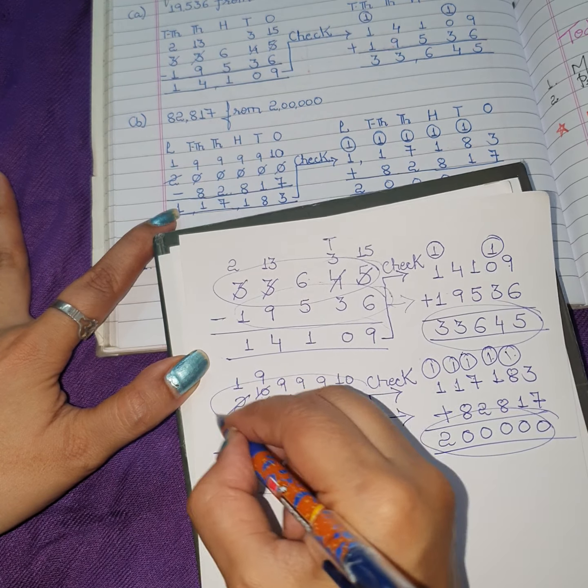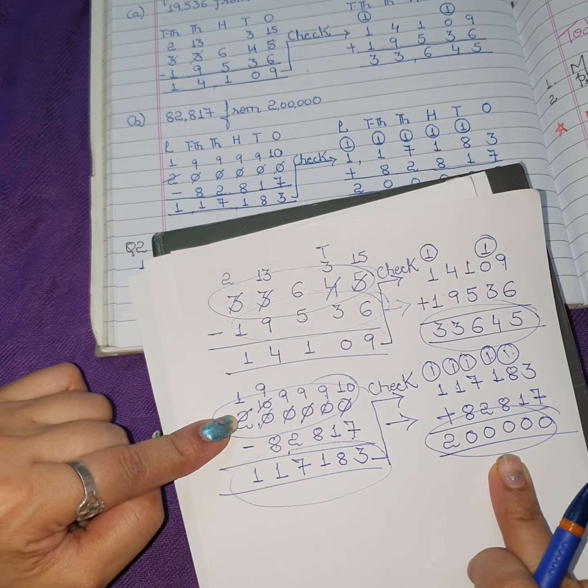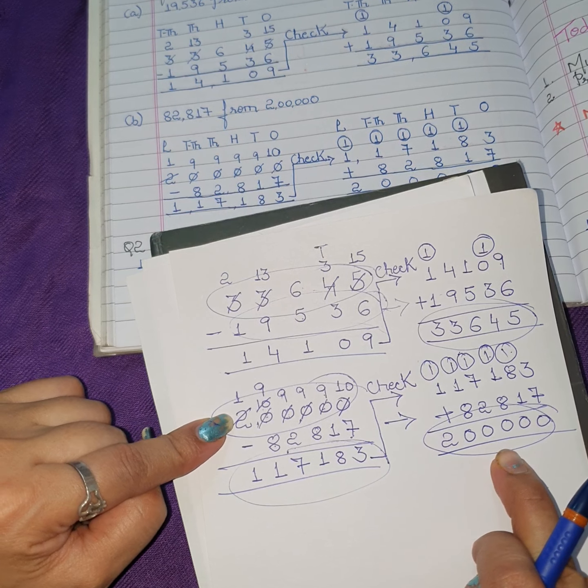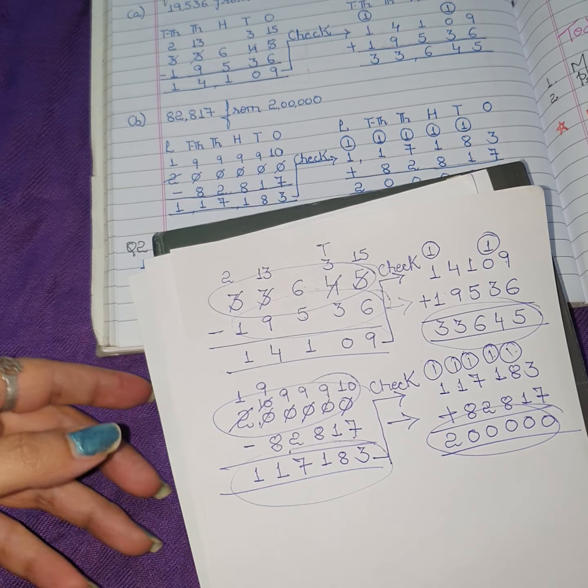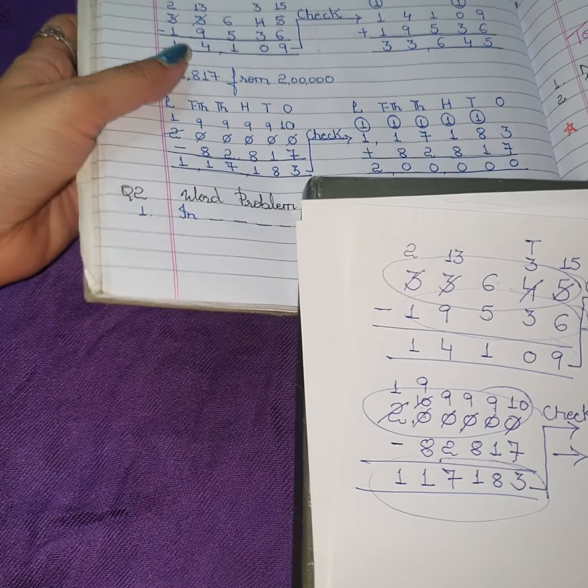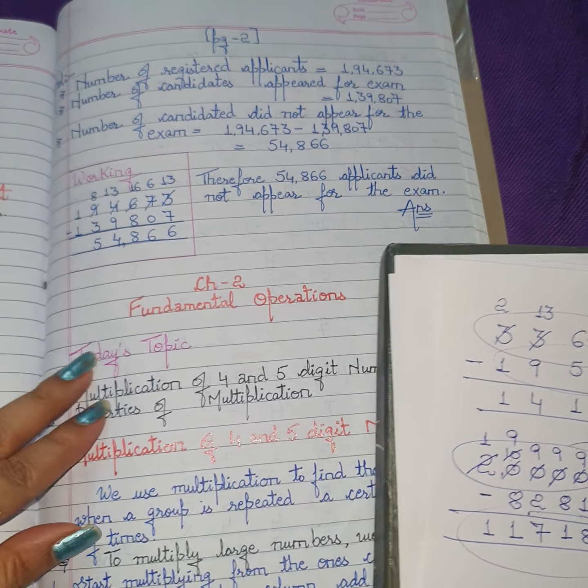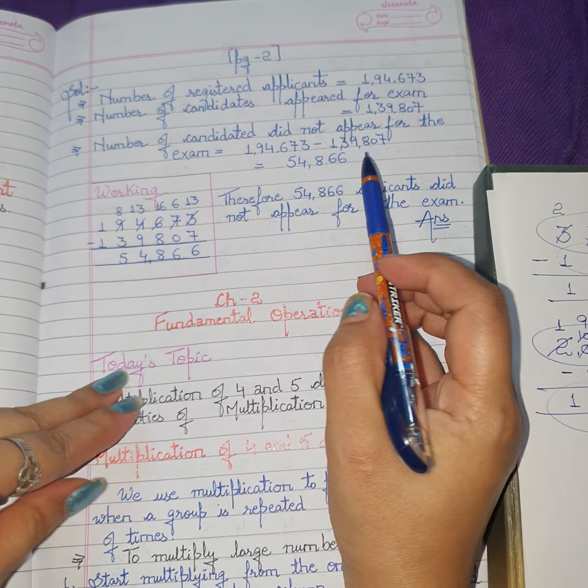See, 2 lakh. Again, we have got the same minuend. That means our solution is absolutely correct. So, I hope you also must have done it correctly. Then I have given you one word problem.